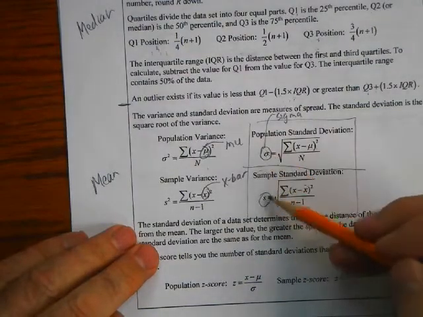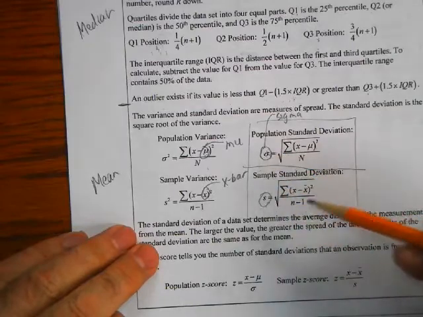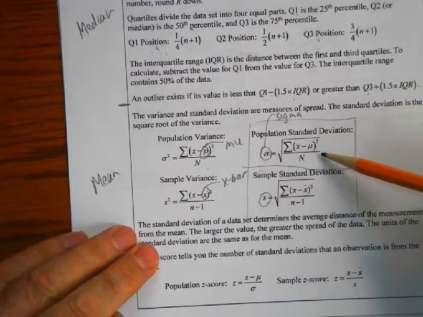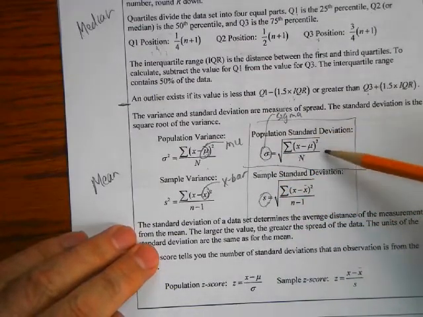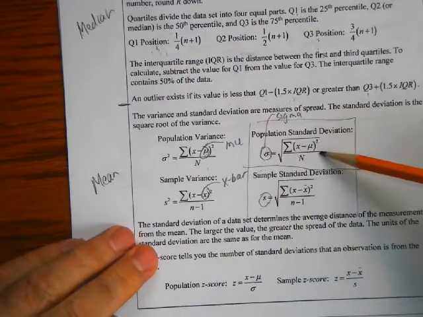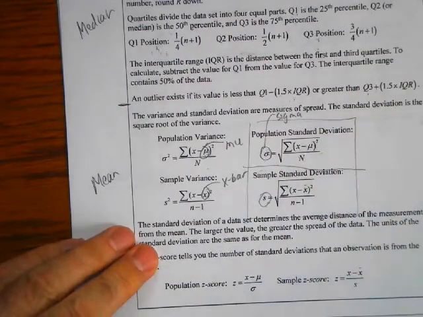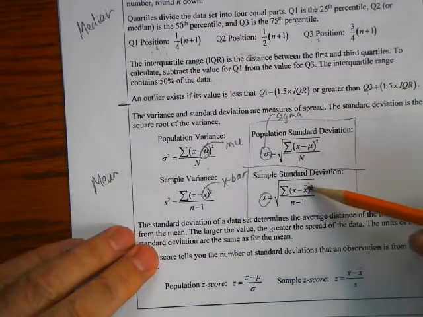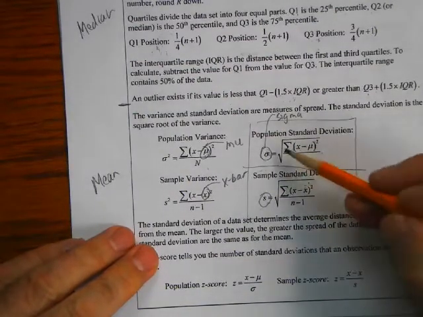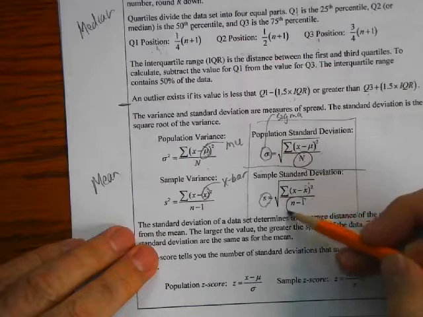So those two don't matter too much, okay? But what matters is the rest of the formula. You can see the top part's the same. I'm using my mu from my population, or I'm using my X bar from my sample. Now, what's different are these two, so you have to be aware of this.